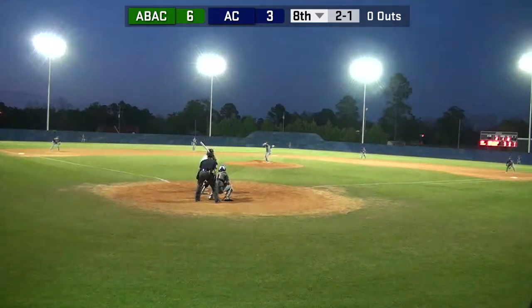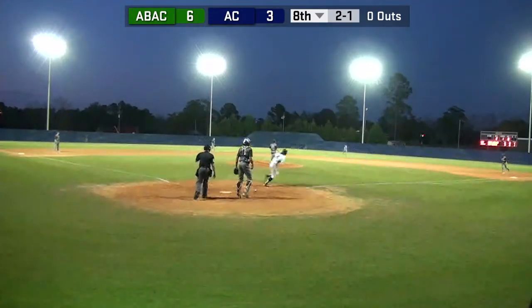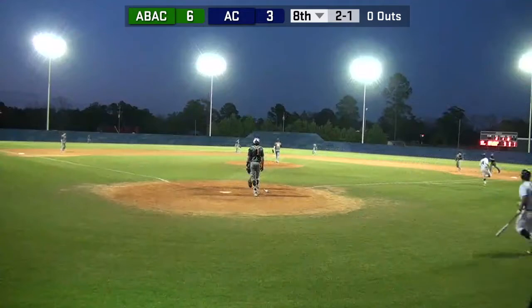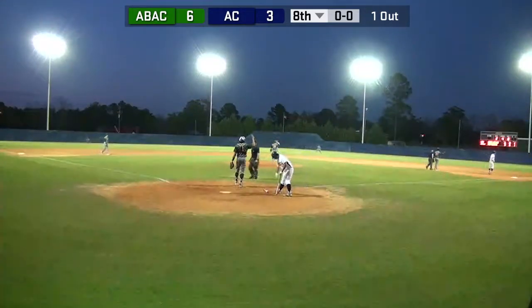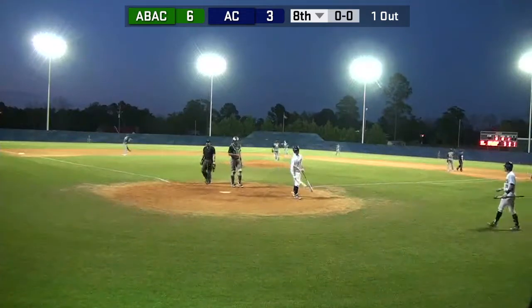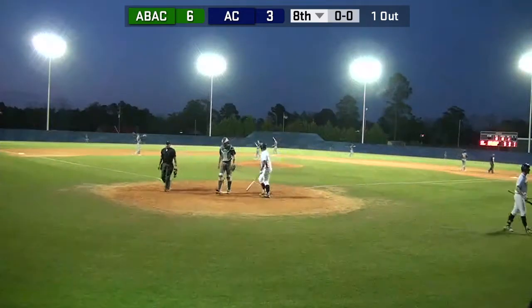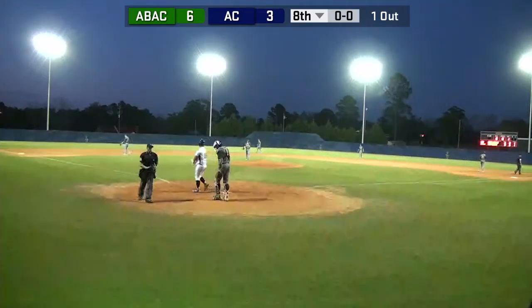Howell's got his sign, the 2-1 to Will. That ball is hammered, going back. Oh, hit well, but Arnold is able to pull it in. I thought the ball was going to fly a little further than that. It was a line drive, but yeah, I did too.